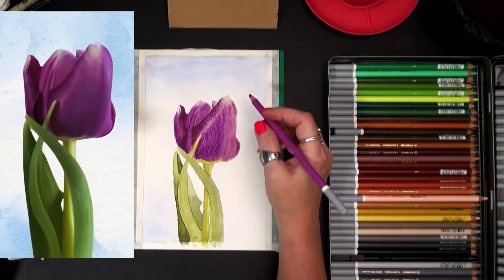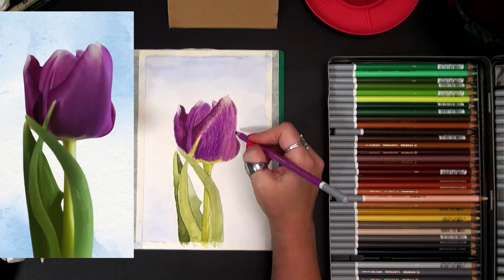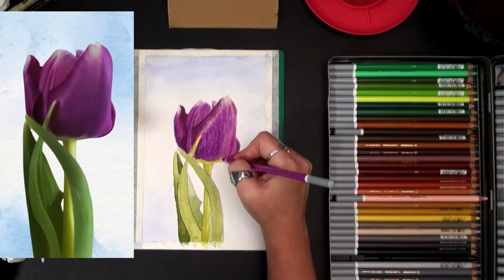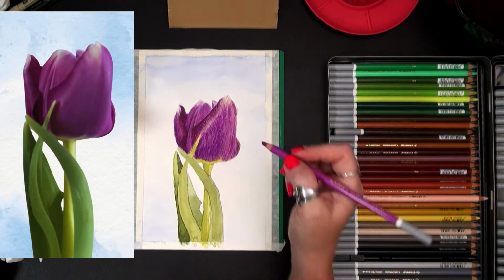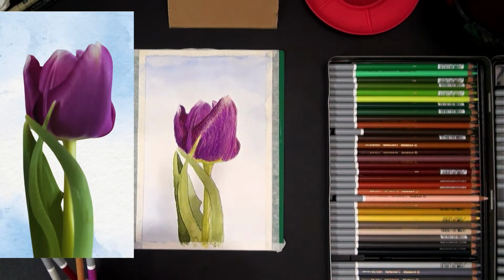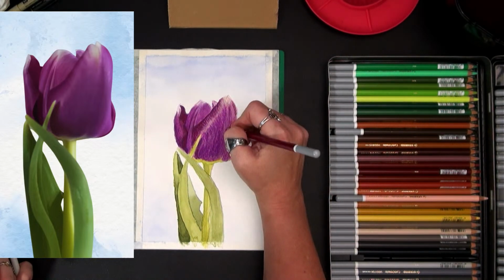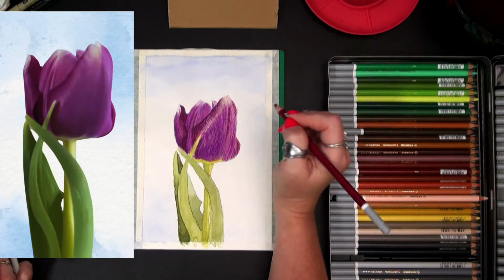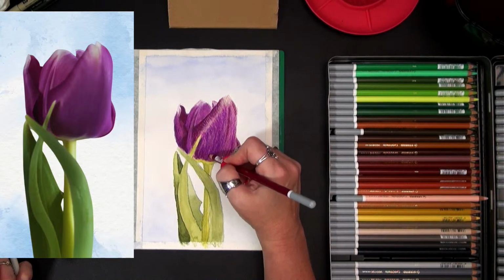Hopefully this will really quickly take its shape. Kind of put that a little where I didn't want it, but that's okay. I think I can blend it away. I'm not going to worry about it. Right, want darker. I definitely want to mix the two down here.